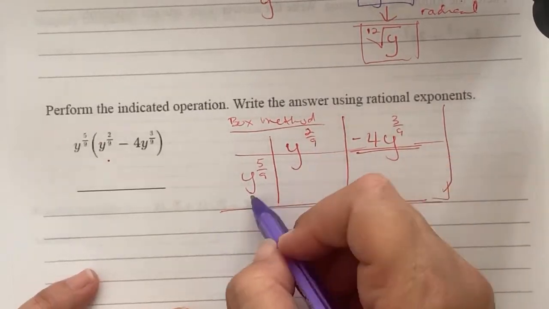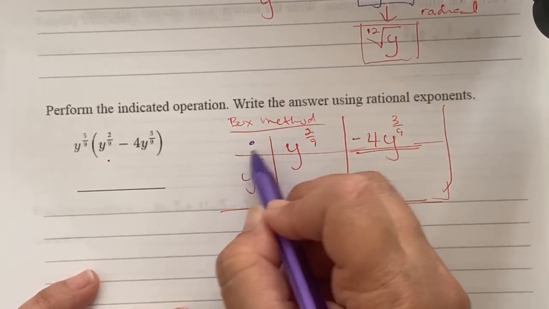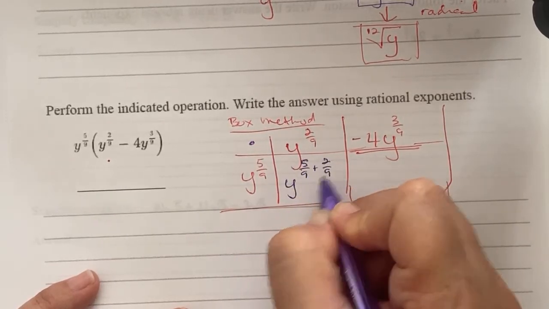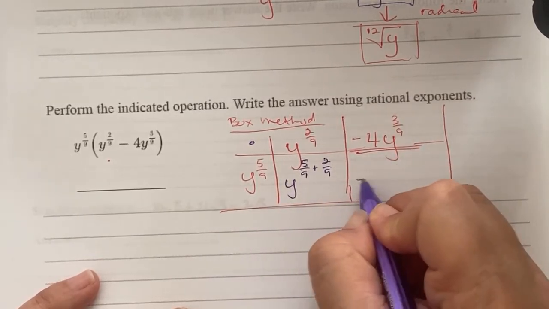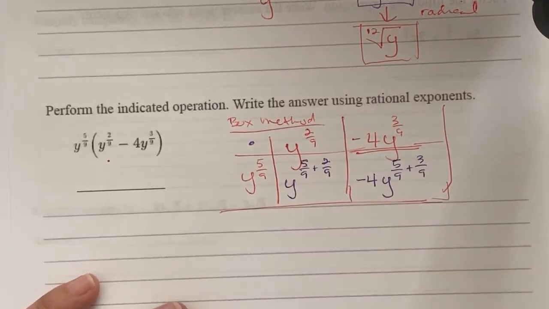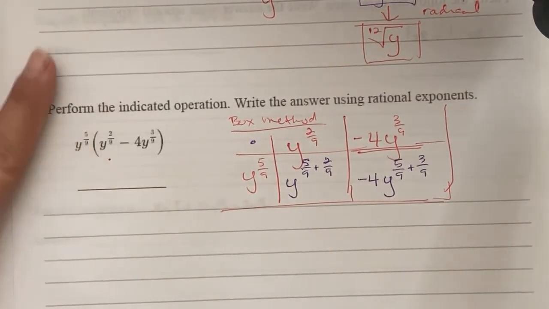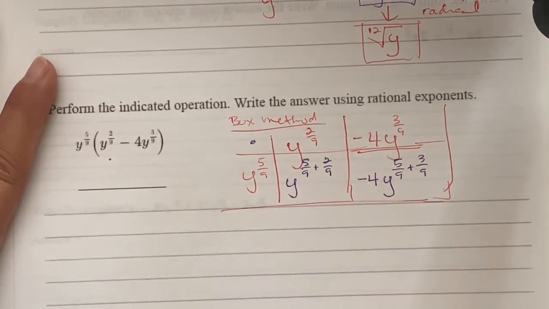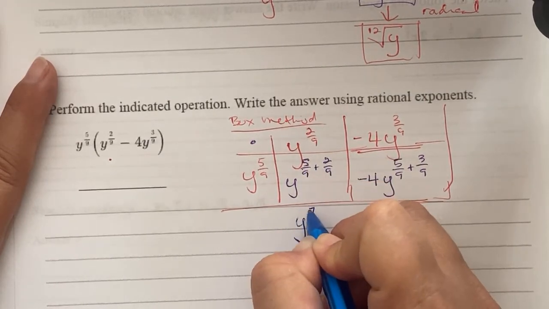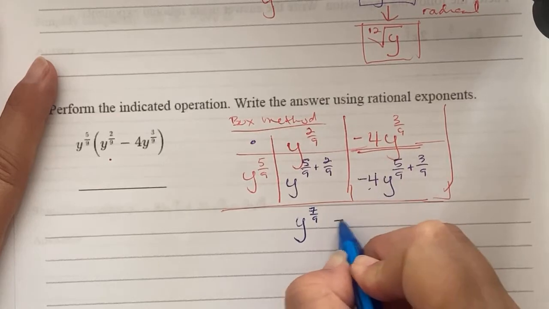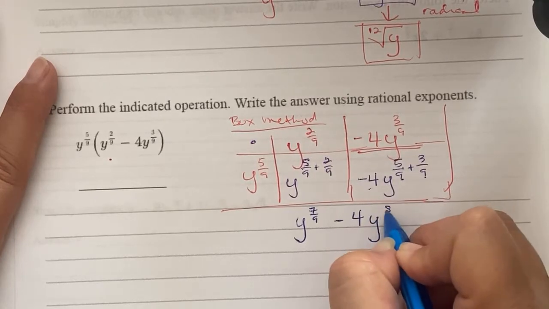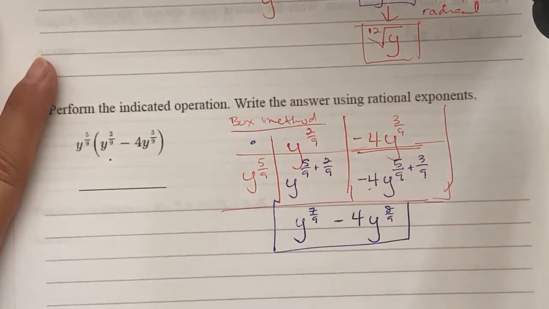Now, because we're multiplying, remember there's a multiplication dot, imaginary, we don't see it. You're multiplying, so your exponents are going to add. Because we're multiplying, your exponents again are going to add. Now, since the denominators are the same, those terms add easily. So it becomes y to the 5 plus 2, which is 7/9. Minus sign, because it's a -4. y, since the denominators are the same, 5 plus 3 is 8/9, and there's your result.